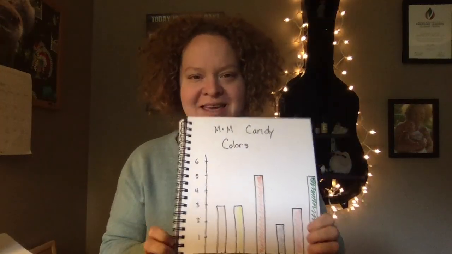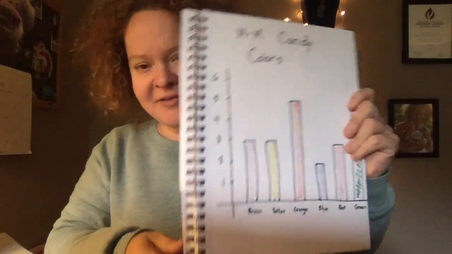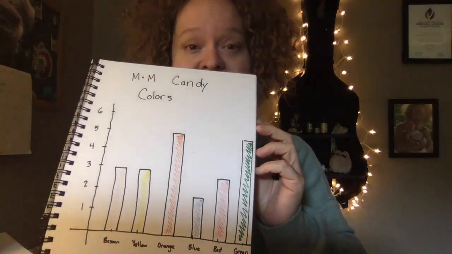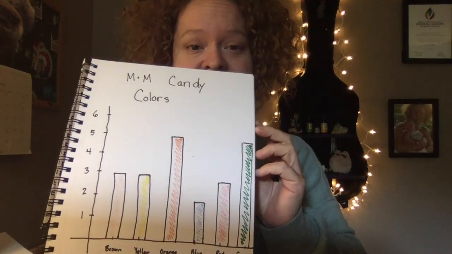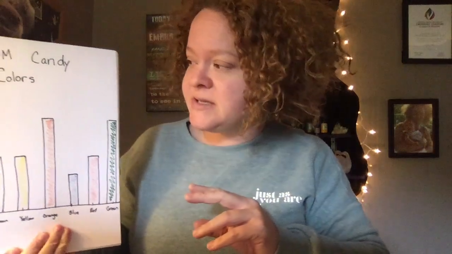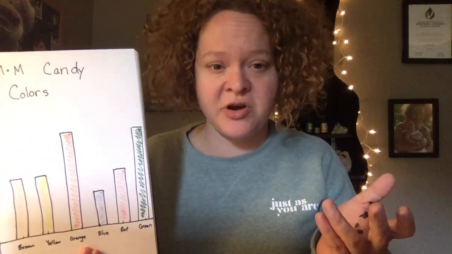So after you finish drawing your bars to connect, you should have something like this. So now that we have our graph, it's a lot easier than just reading the information. Our brain can look at this and see a lot of information really quickly. For instance, we can see, which colors did I draw the most of?